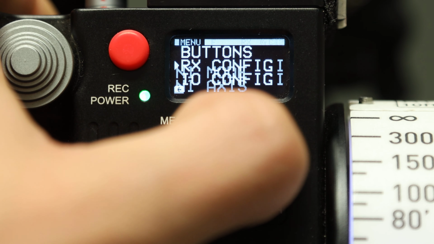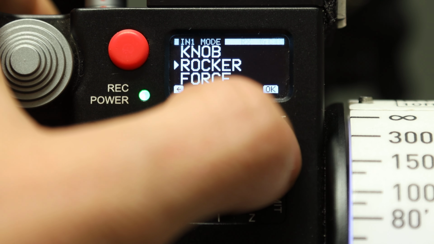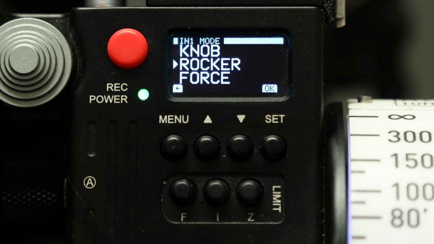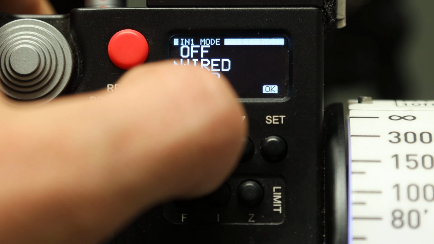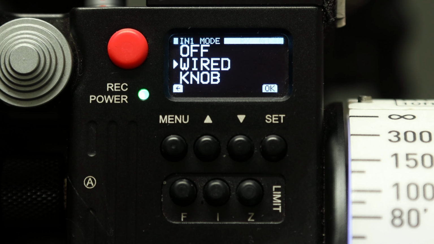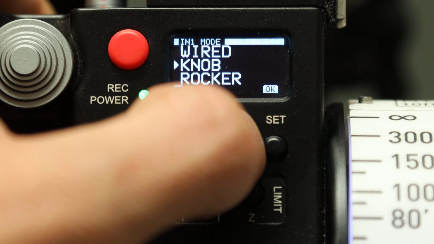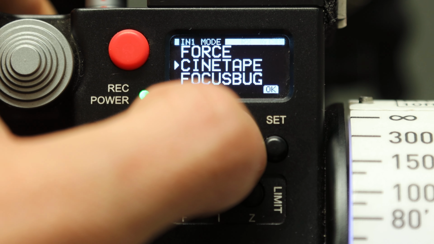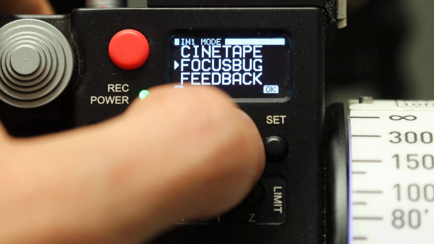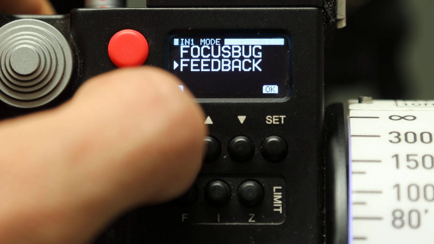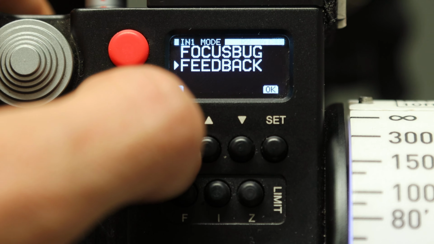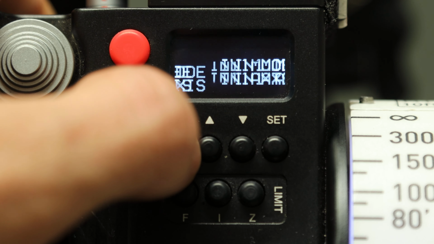Next we've got RX config. This can get quite confusing. So this is if you've got your MDR.X with the in1 and in2 ports, you can select what devices are using those ports. So wired would be if you were somewhere that you could not use the wireless function of the Teradek RT. We can also go down to the iris knob or the zoom rocker, Cine tape, or we can use the Cine RT focus bug, feedback. Not sure what that is, but we'll find out. And you've also got in2 there.